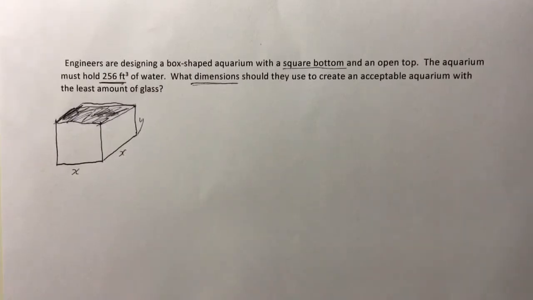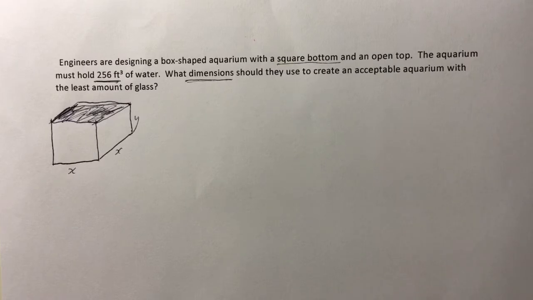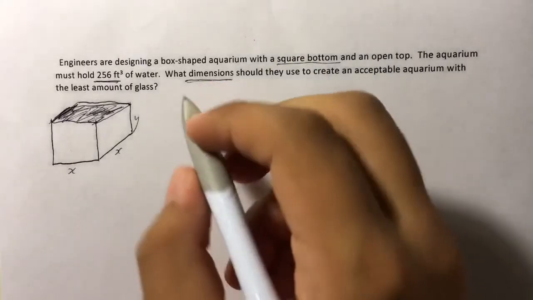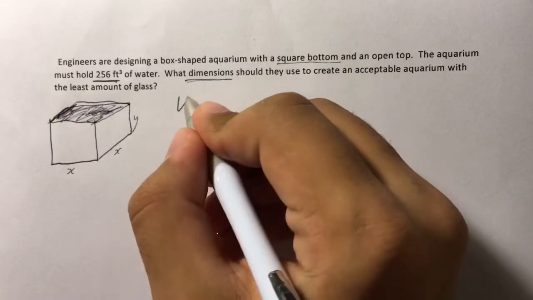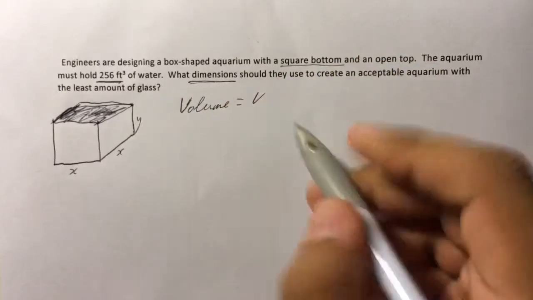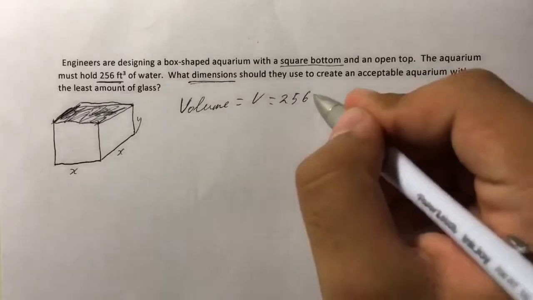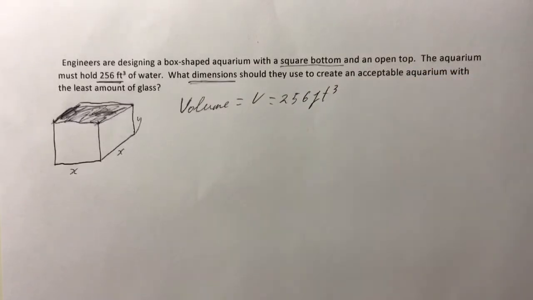Then the next thing you need to do is name and list all of your givens. So I'm going to do just that, and you should name them as well. So I know the volume, I'm going to call it V, and I know that it has to be equal to 256 feet cubed.